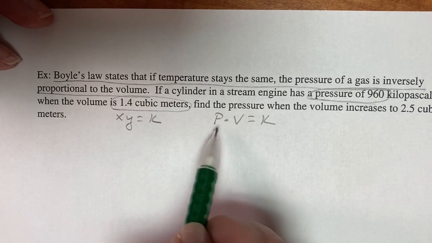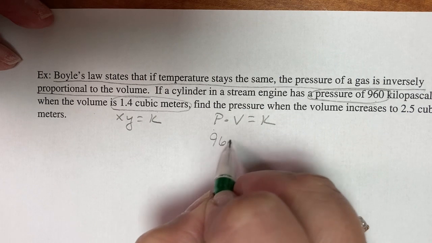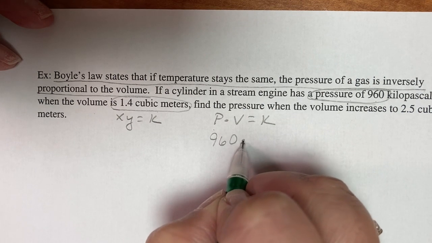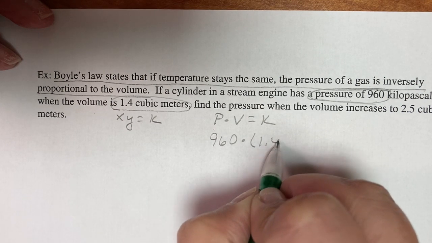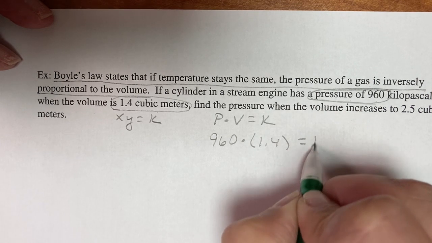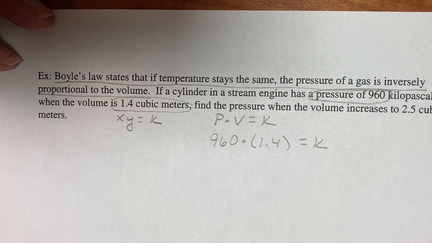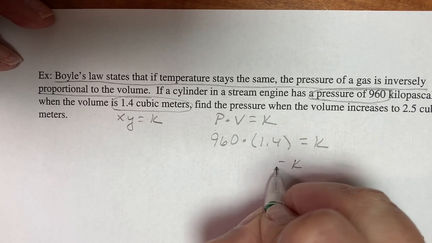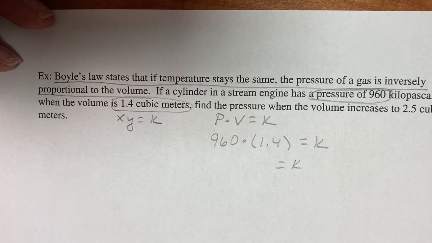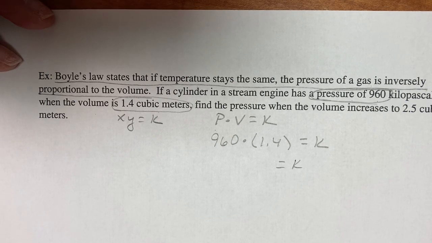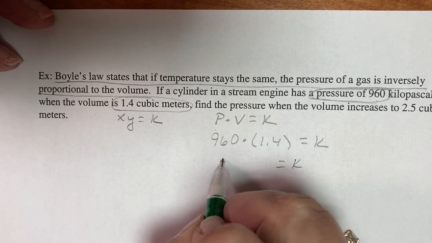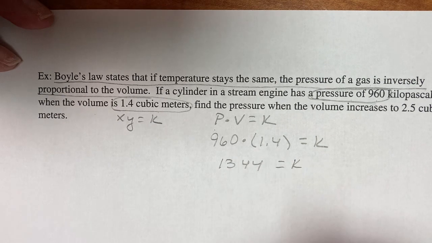I'm going to go ahead and plug those in. So 960 times the volume, which is 1.4, is equal to K. Let me grab my calculator here, which tells me that K is equal to 960 times 1.4. I get, hopefully, 1,344.